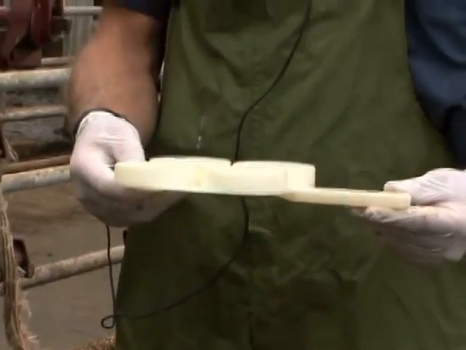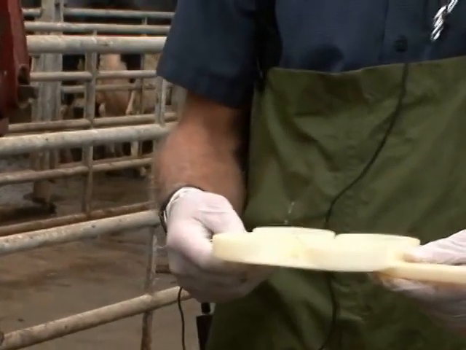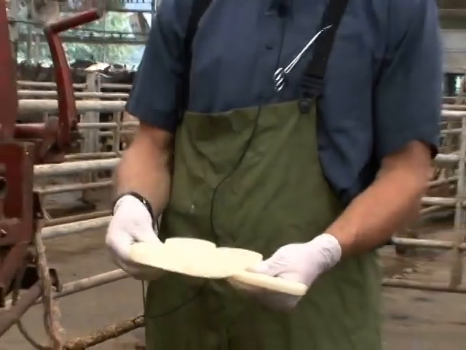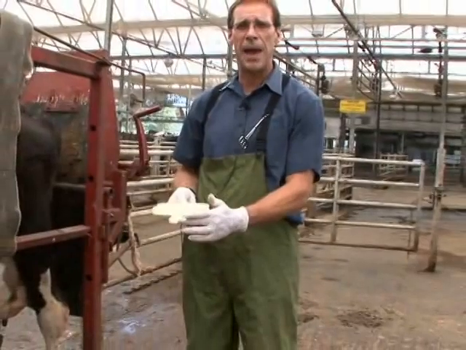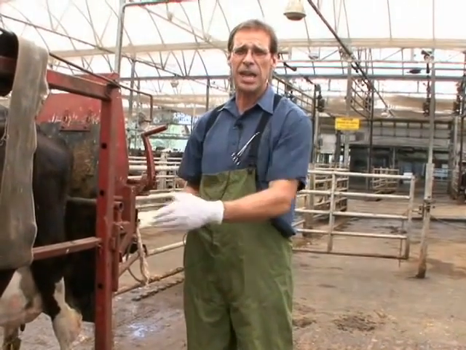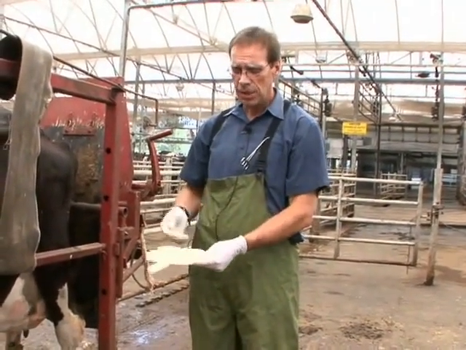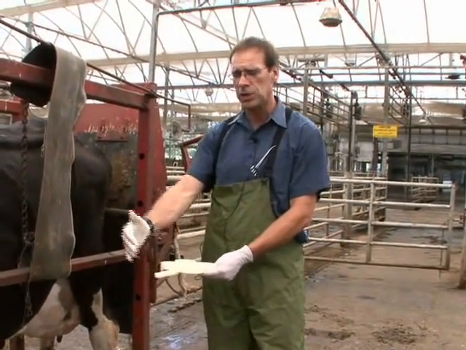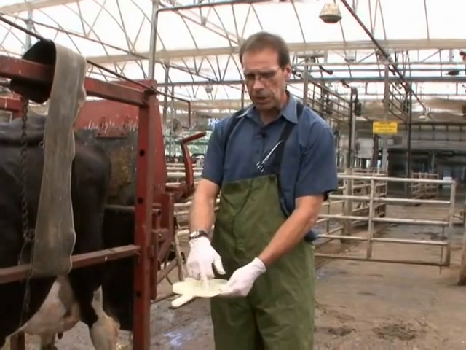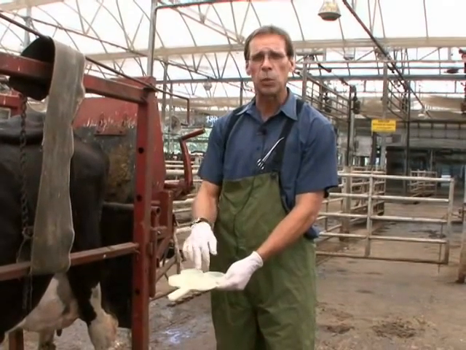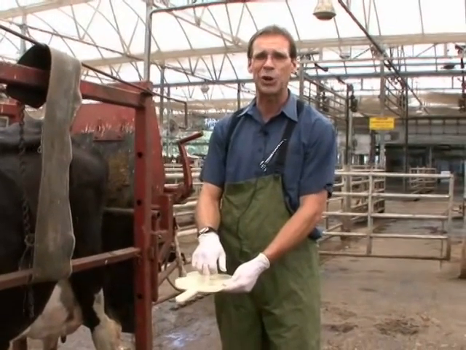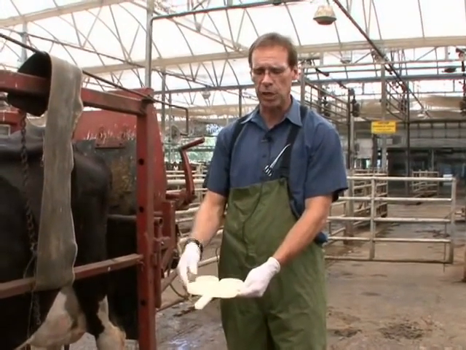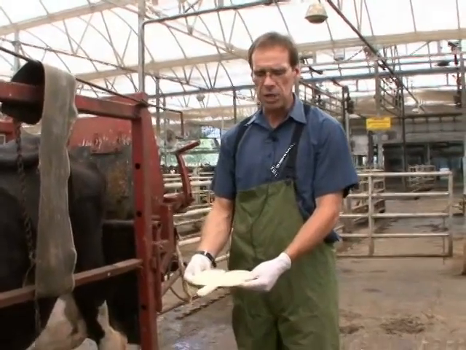But the one thing to always remember so you don't make a mistake, when you take the milk and put it into each of these wells from each quarter, it's best to always keep the tongue of the paddle towards the tongue of the cow. So in this case, if we approach the udder from the left side of this cow with the tongue of the paddle to the tongue of the cow, this particular empty well, when we strip milk in, will always be the left front quarter. And this one will always be the left rear quarter, and continuing on with the other quarters with each well.